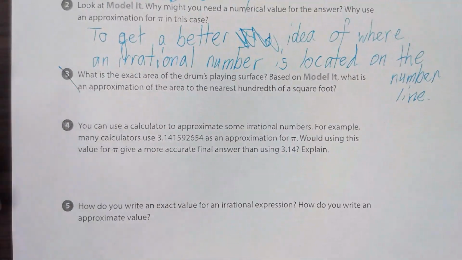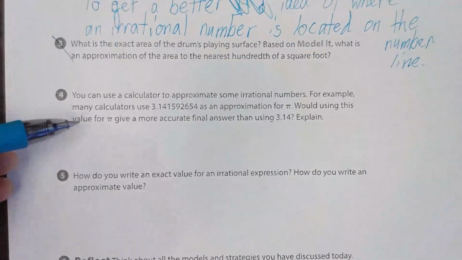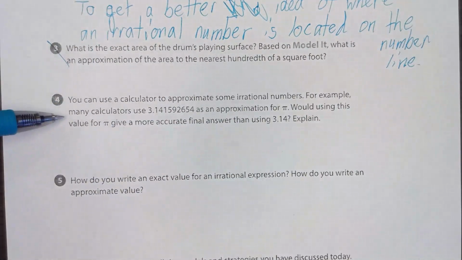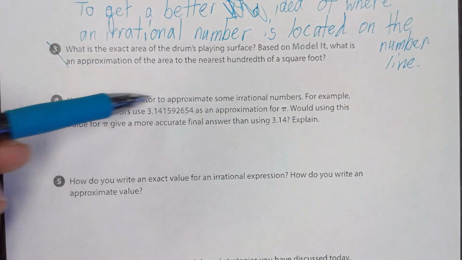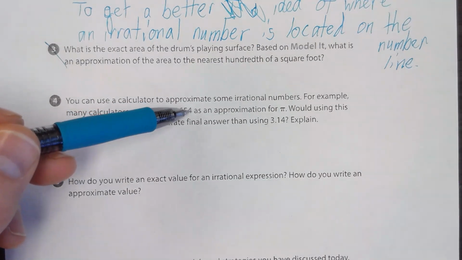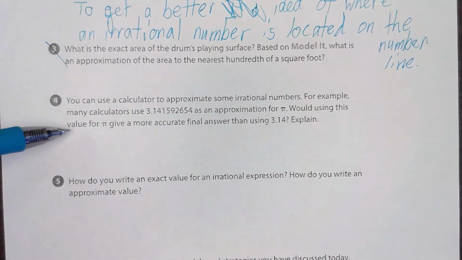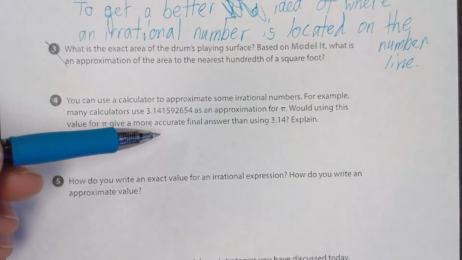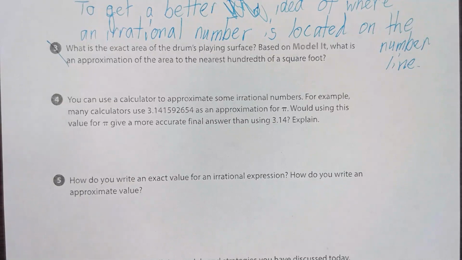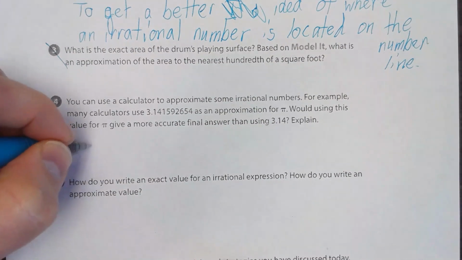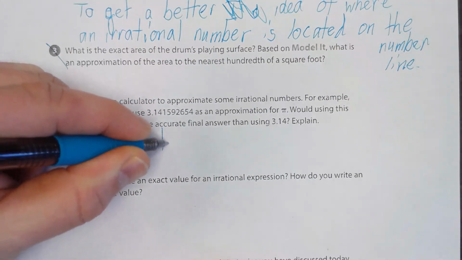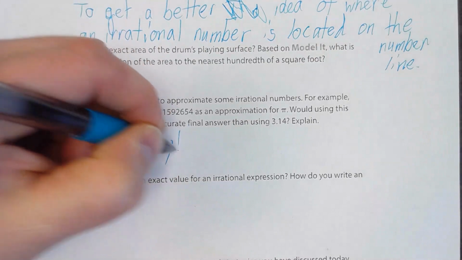We've already done this. We're just going to skip number 3. You can use a calculator to approximate some irrational numbers. For example, many calculators use 3.141592654 as an approximation of pi. Would using this be a more accurate final answer than using 3.14? I'm going to say absolutely.